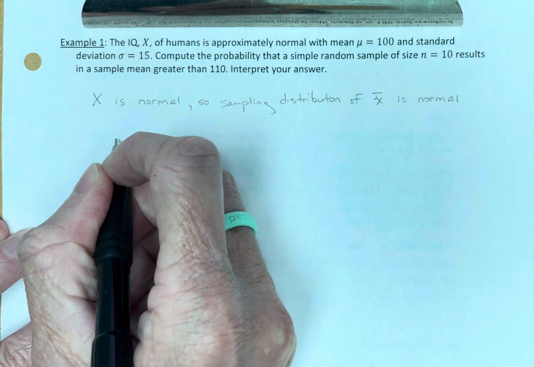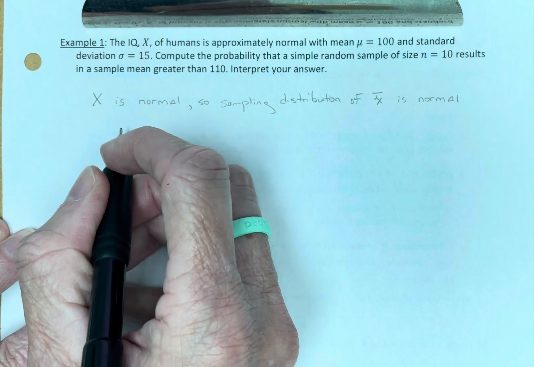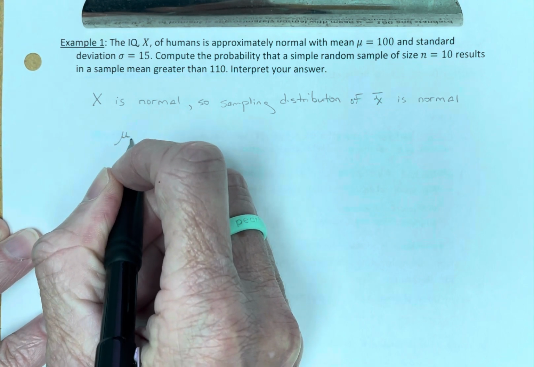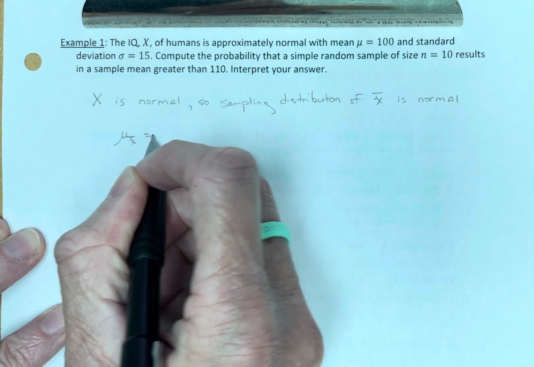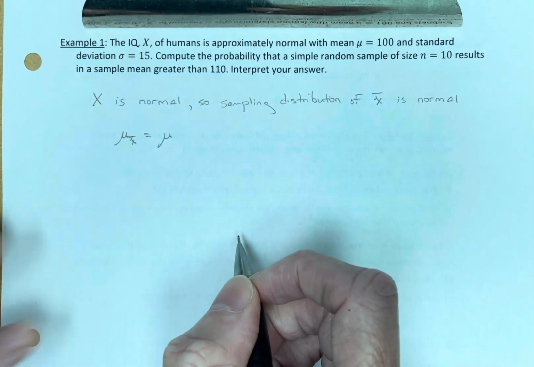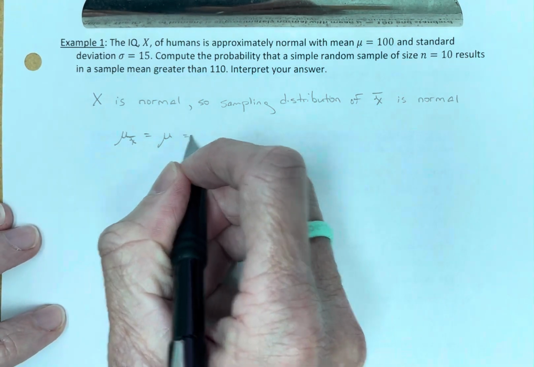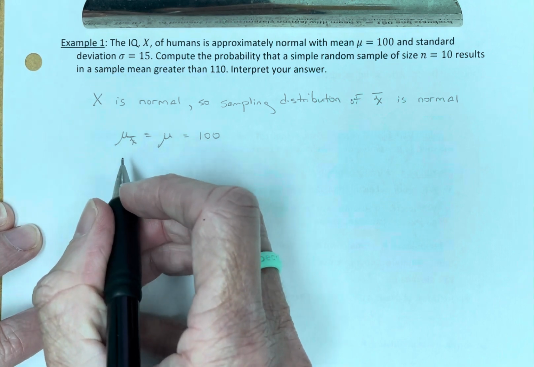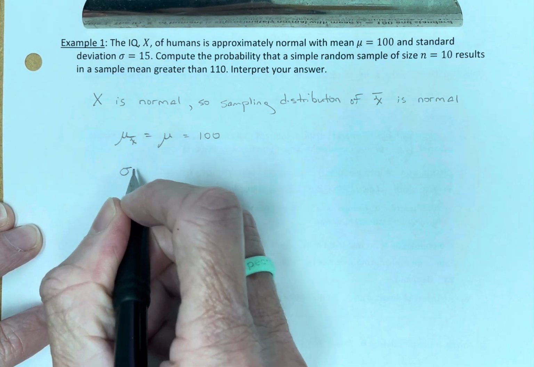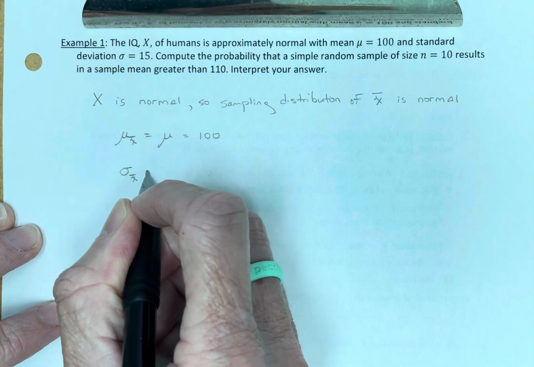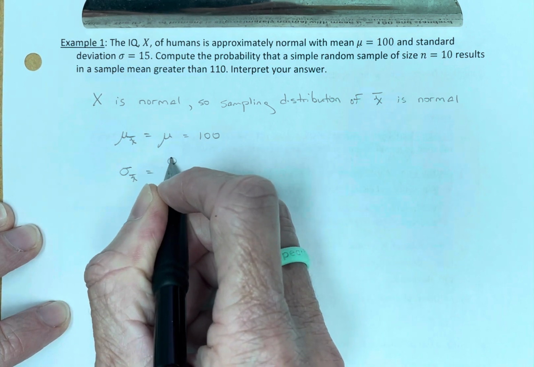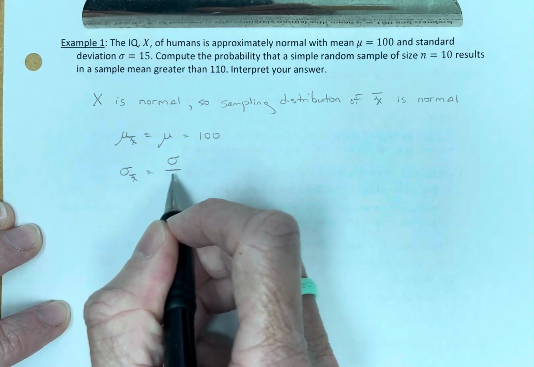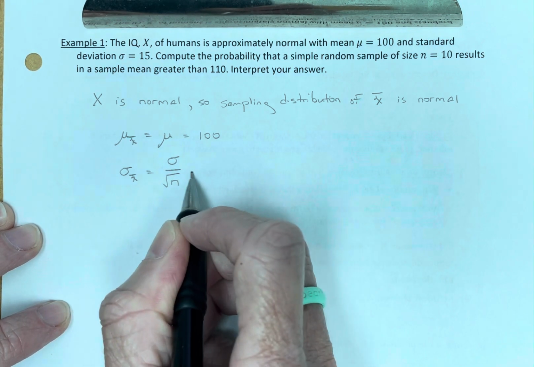All right, well, the mean of the sampling distribution is mu sub x bar, and that's the exact same thing as the mean of the population mu, and we're told that's 100. So we're good there. The standard error of the mean, sigma sub x bar, equals the standard deviation of the population divided by the square root of the sample size.